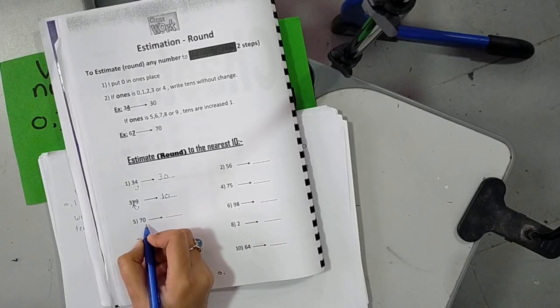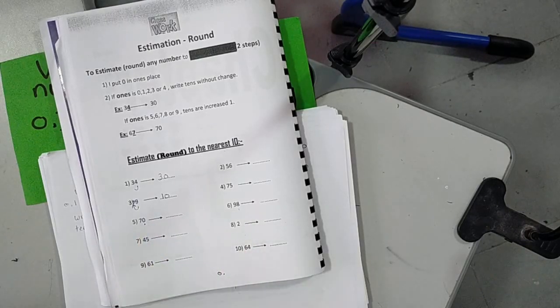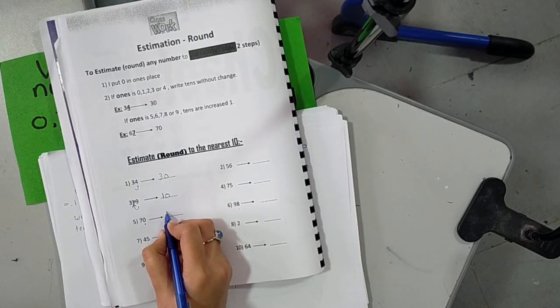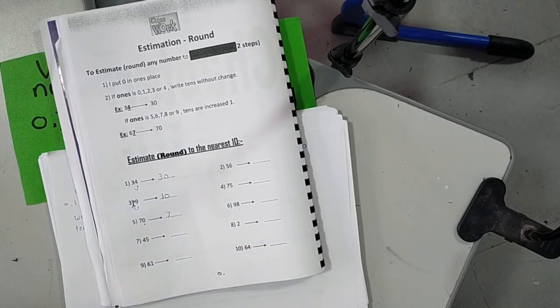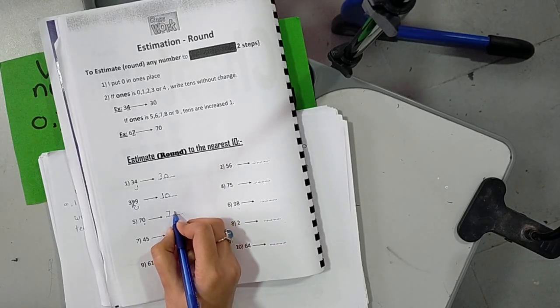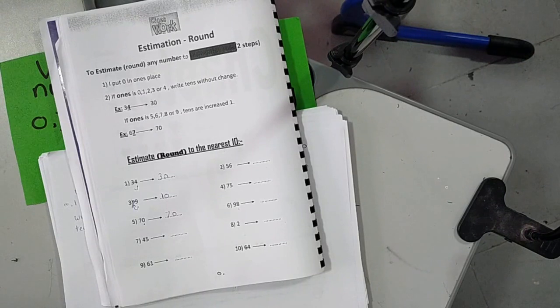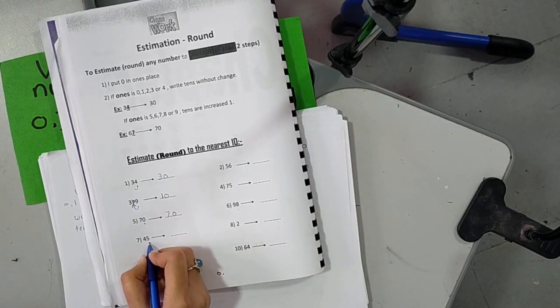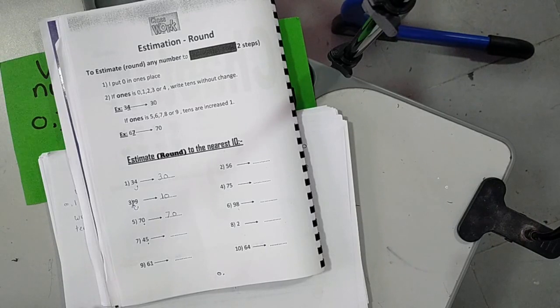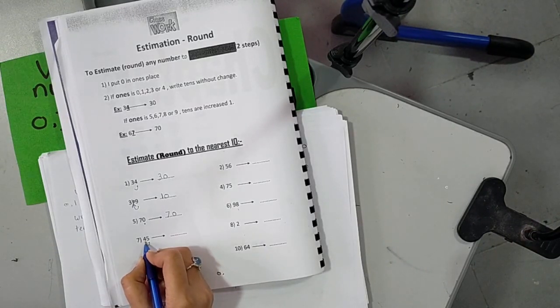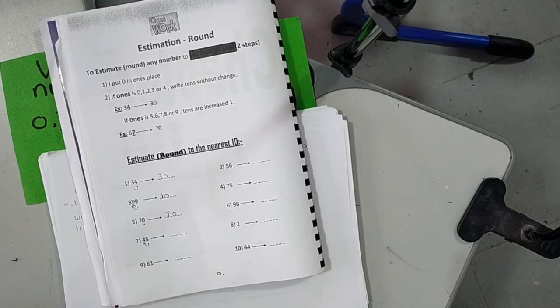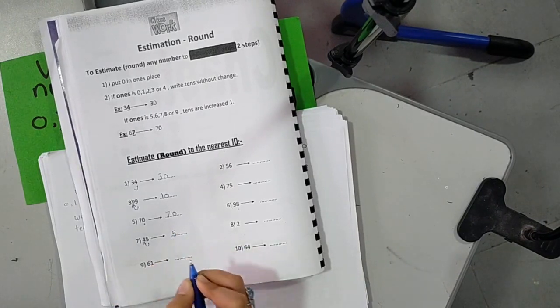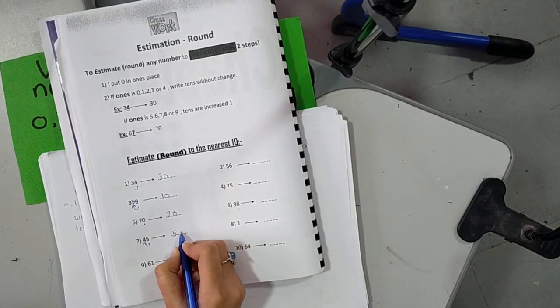70. First step, stop at ones and see if it was weak or strong. 0 is a weak number, so I don't have power to push 7. So I will write the tens as it was. And what about ones? Make your new ones 0. It's our second step. 45. We will stop at ones. So ones here is 5. It's a strong number, so I have power to push 4. So 4 will move to the number that comes after 4. It's 5. And the second step, make your new ones 0.